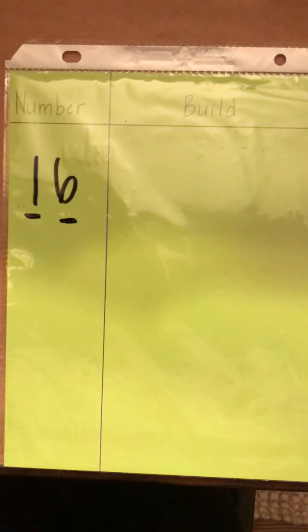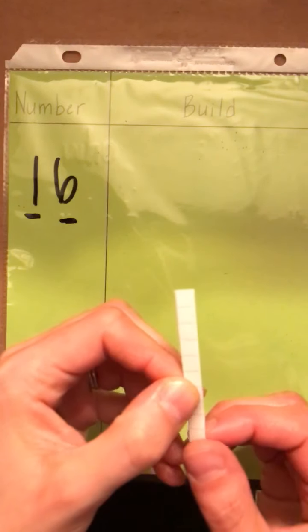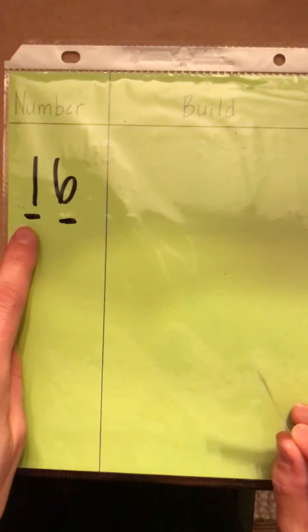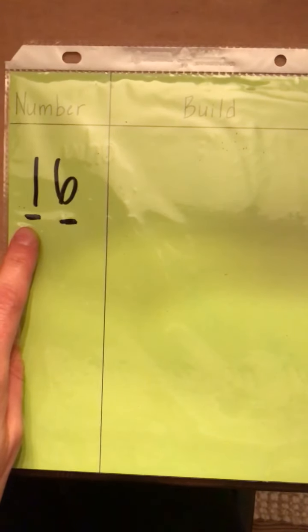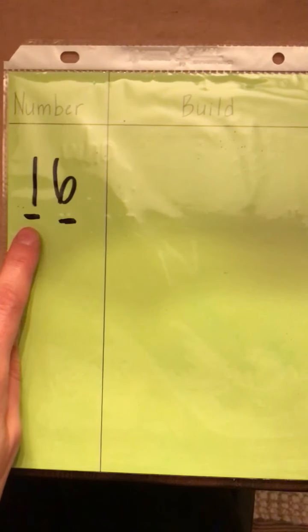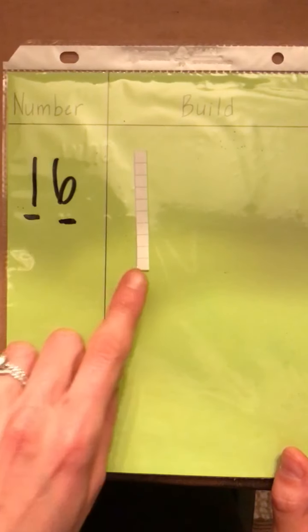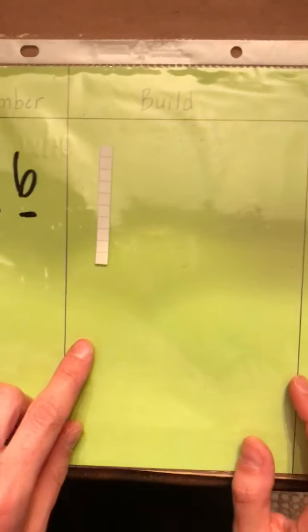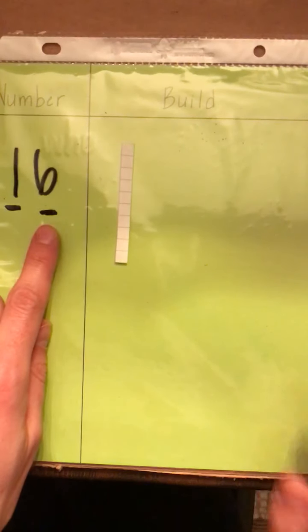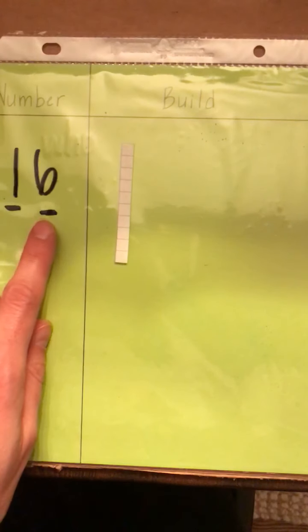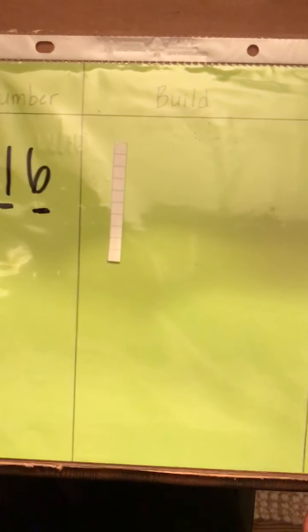Now I am going to build my number 16 with my tens and ones. I don't have the nice tens and ones that you friends have in your math kit, so I just made mine out of some paper. If I look at my number 16, I notice that there is 1 ten in 16. So I am going to put my group of 10 right here. Then if I look at my digit in my ones place, I see a 6, and this 6 tells me that there are 6 ones. So I can build a group of 6 ones.